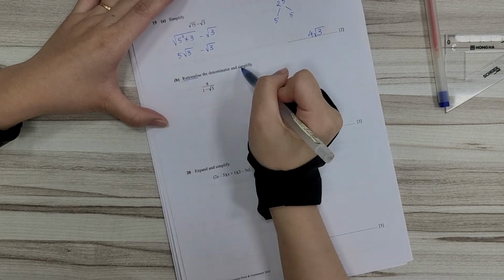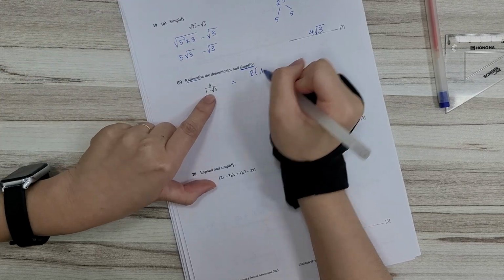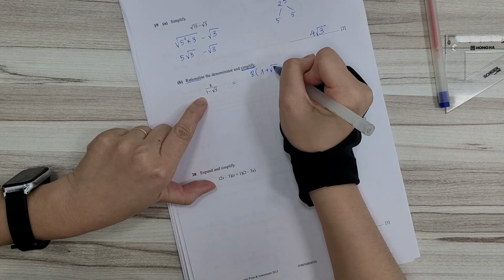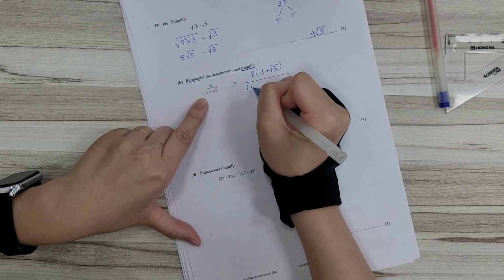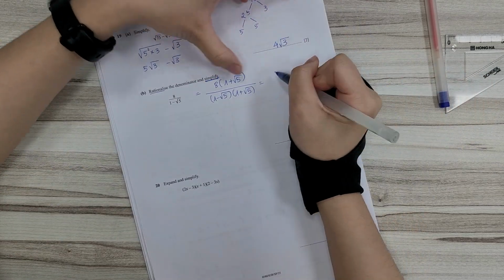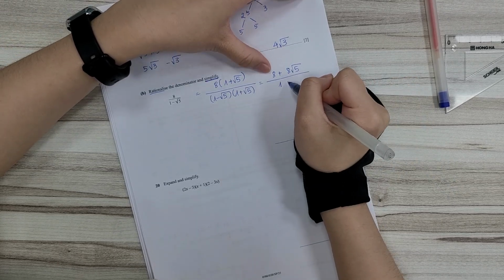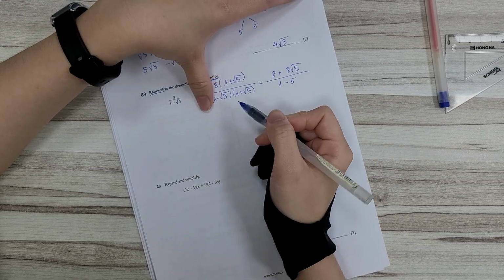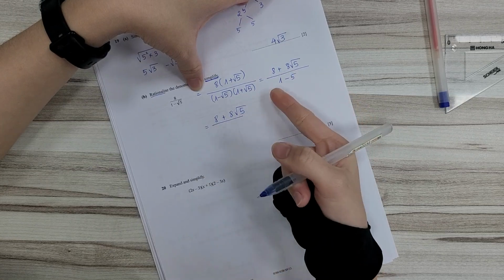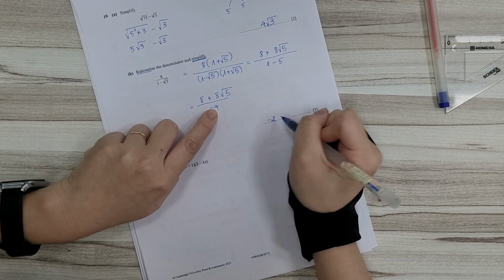Okay, rationalize and simplify. Rationalize by multiplying the conjugate. So the conjugate for 1 minus square root of 5 is 1 plus square root of 5. Okay, so that's 8, 8 square root of 5. Here we got 1 squared minus square root of 5 squared, so minus 5. Okay, 8 over negative 4. So 8 divided by negative 4 is negative 2.